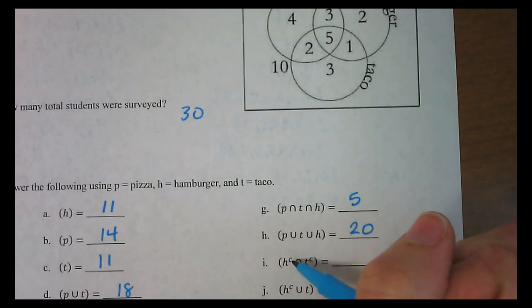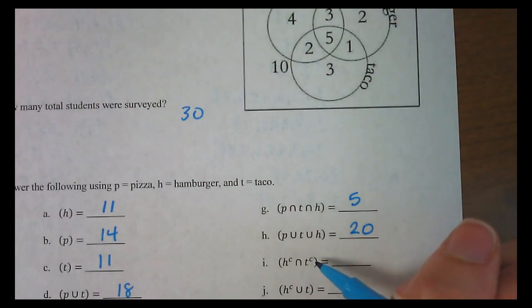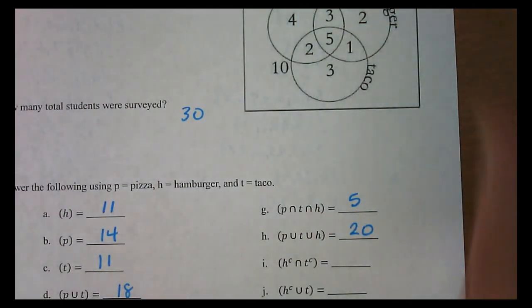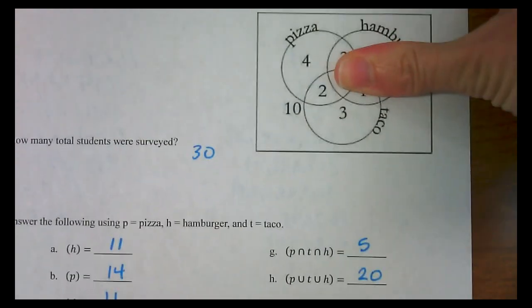Now we have the complement of hamburger and the complement of taco. So if I do the complement of hamburger, I want to cover up all the hamburgers.